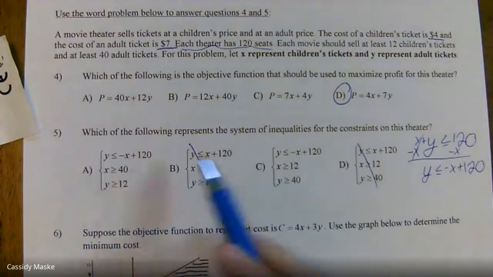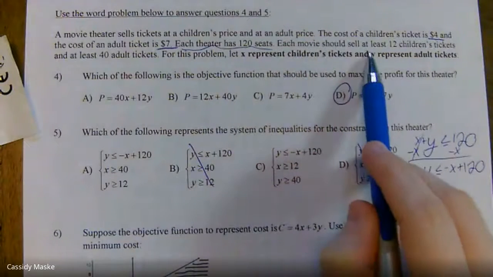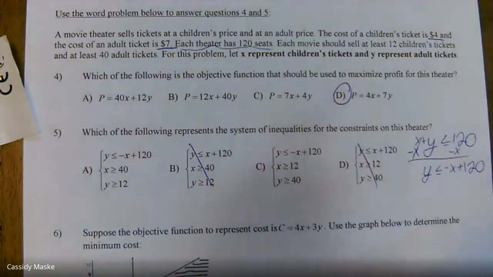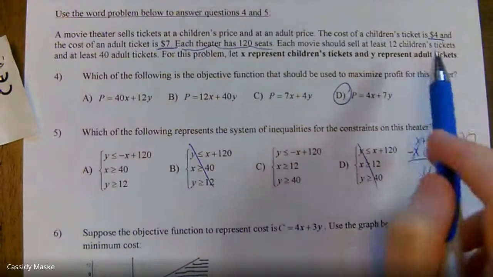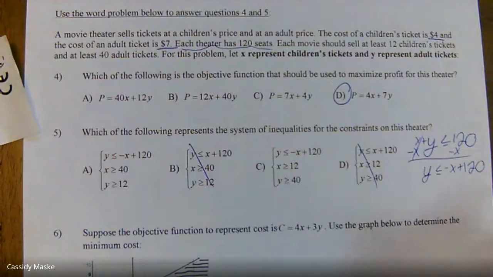And so then we just got to decide about these single variable ones, okay? So this one says each movie should sell at least 12 children's tickets. So you see how that one is talking about something that a variable is talking about. So that's going to be just like the variable in either less than or equal to or greater than or equal to that number. So we just got to decide.